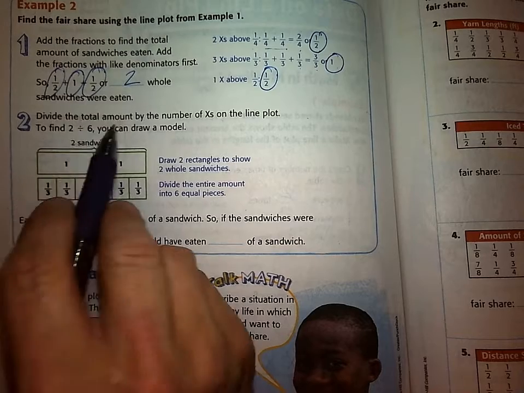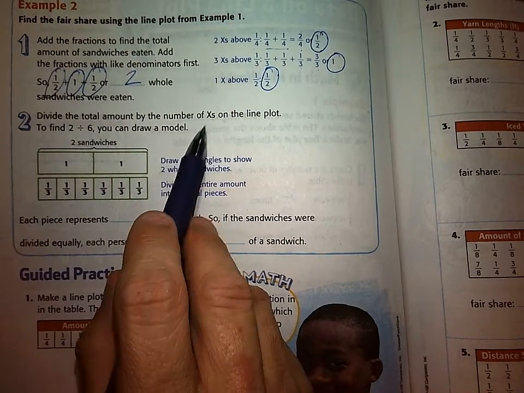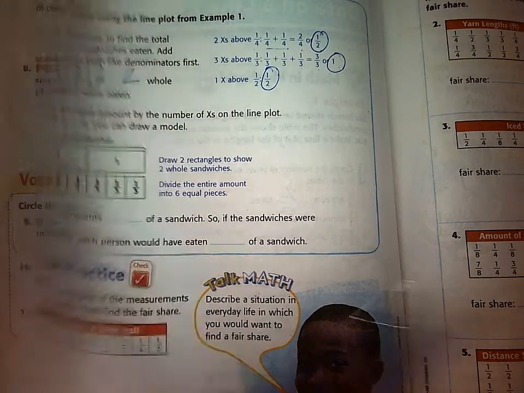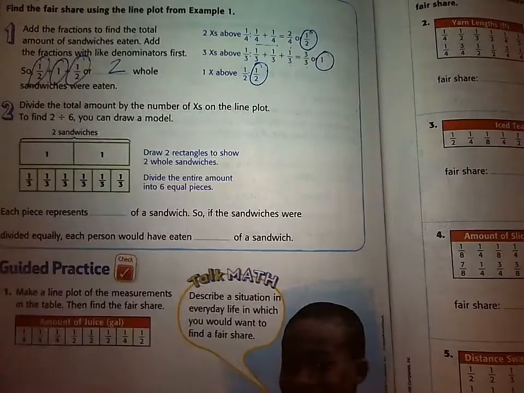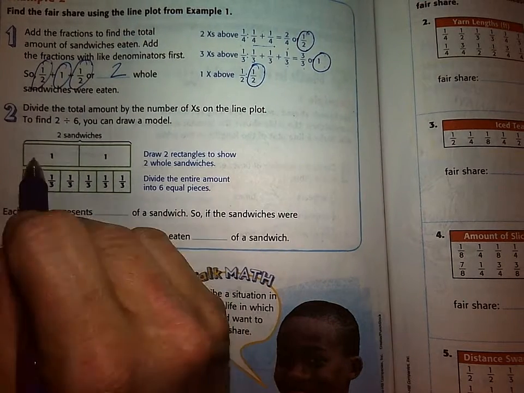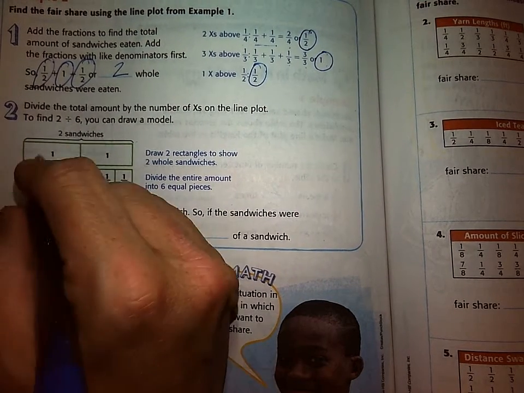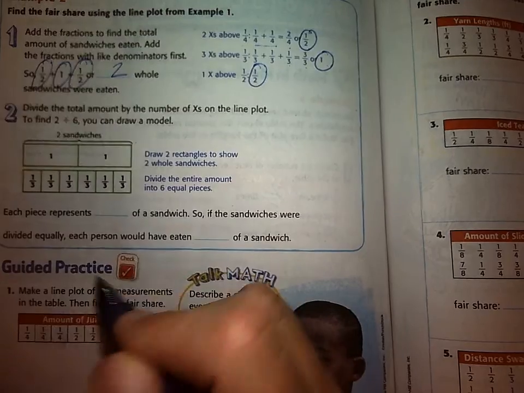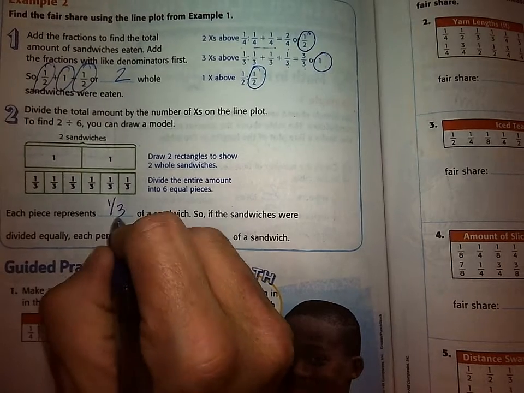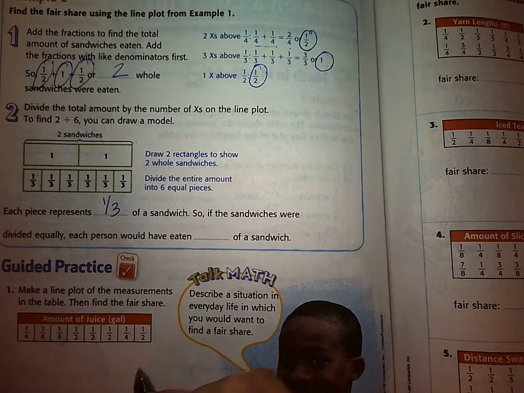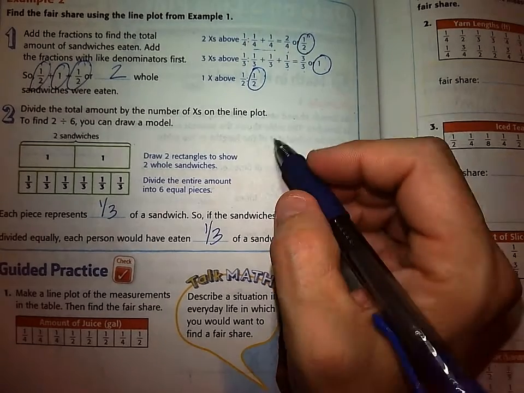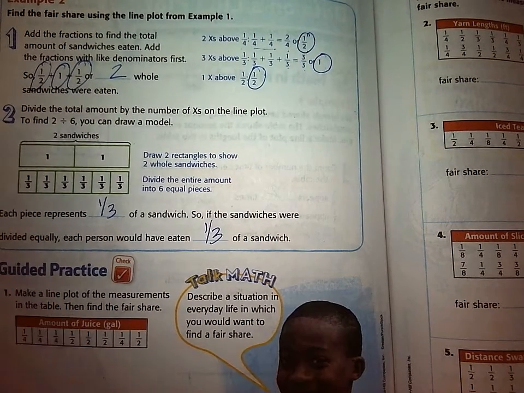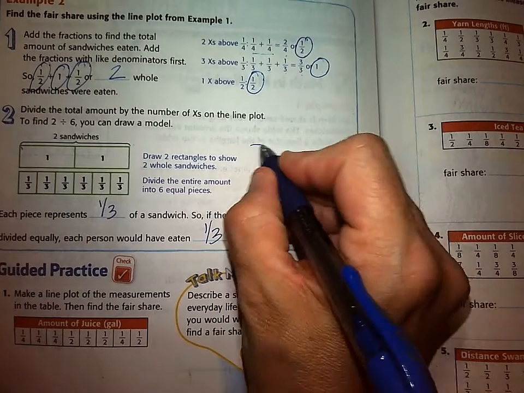Divide the total amount, 2, by the number of x's on the line plot. How many x's are on the line plot? 1, 2, 3, 4, 5, 6. So 2 divided by 6. Here's 2 sandwiches, and we divide it into 6 equal parts. Each piece represents 1/3 of a sandwich. So if the sandwiches are divided equally, each person would have 1/3 of a sandwich.